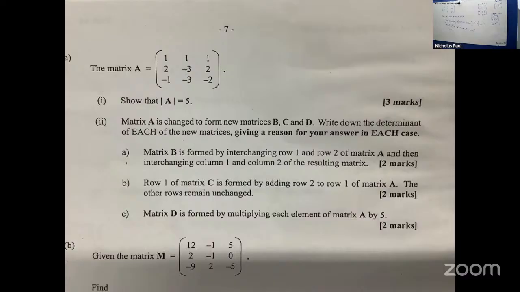What's the next one? Row 1 of matrix C is formed by adding row 2, and the rows remain unchanged, right? So that will be the same determinant. Right? Same determinant. Whenever you add, it will not change. What about D?